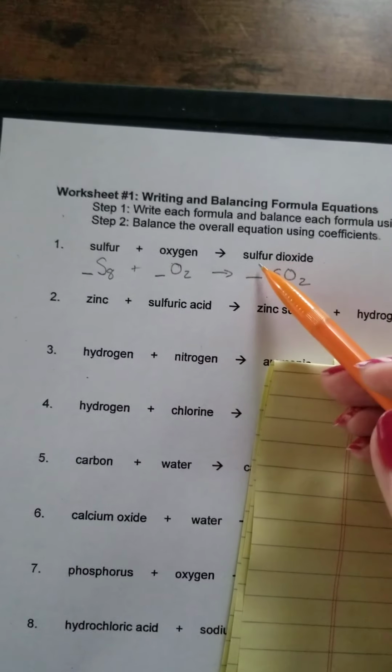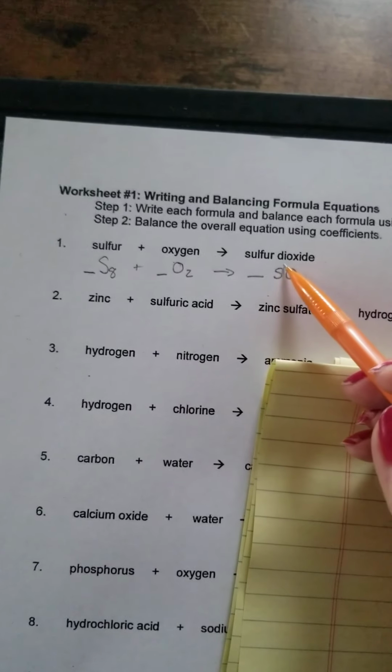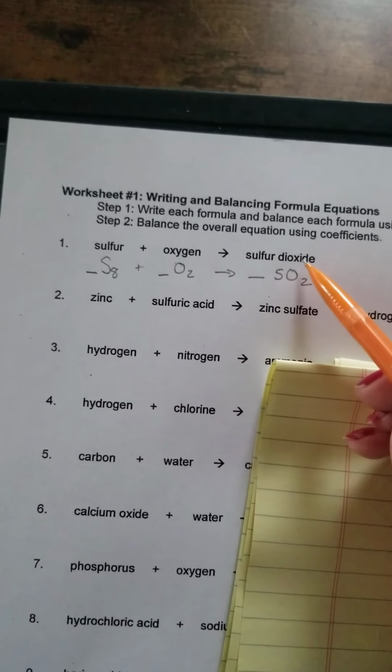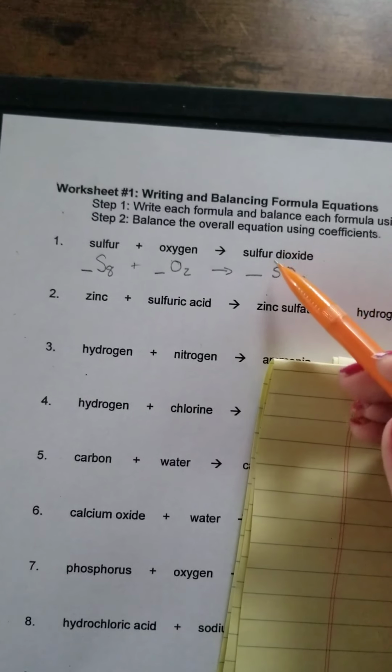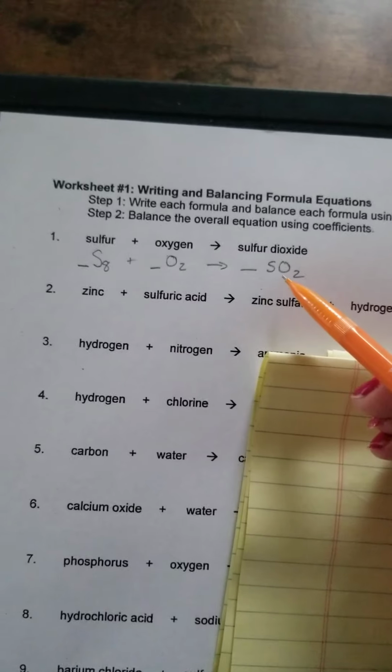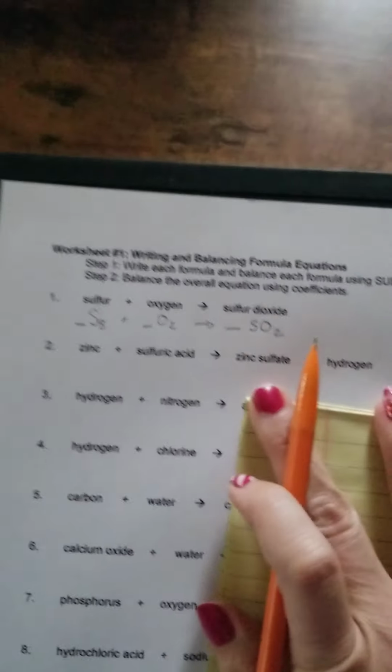And then over here, sulfur dioxide, we see the prefix. We know that sulfur and oxygen are both non-metals, which means this is a covalent bond. So we're going to use prefixes to write the formula. So we have SO2 on this side.